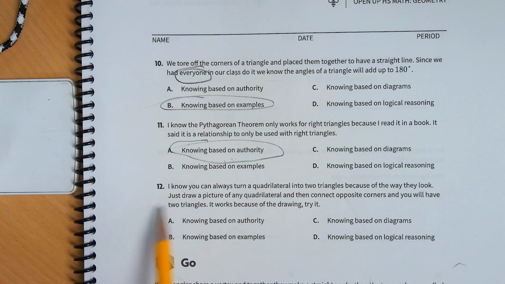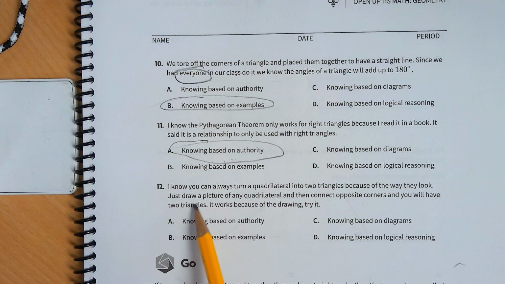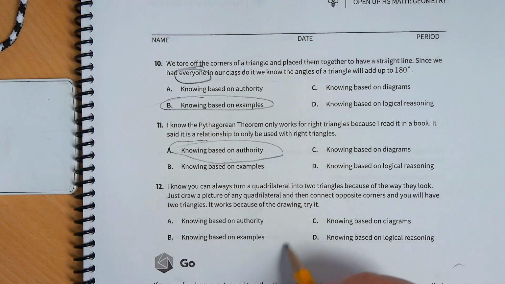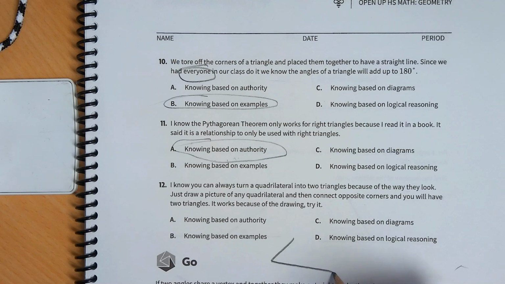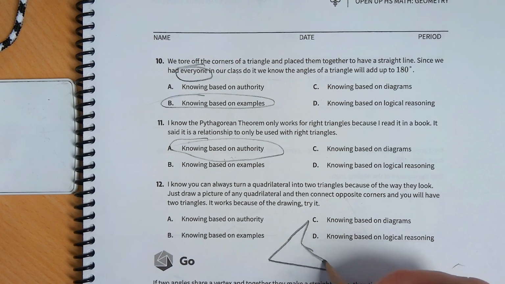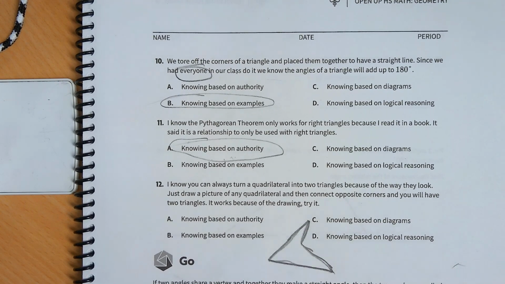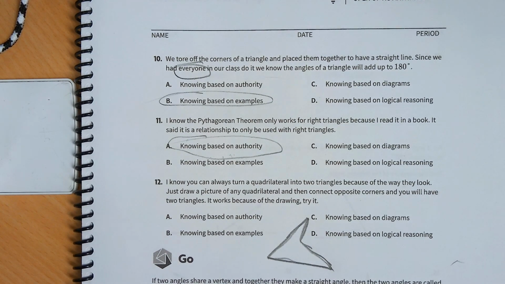Okay, and lastly, I know you can always turn a quadrilateral into two triangles because of the way they look. Just draw a picture of any quadrilateral. Okay. Gonna make a really funky one. Look, it's concave. It's a quadrilateral though. It's got four sides. Just draw any quadrilateral and connect opposite corners and you will have two triangles. Well, I thought I was gonna cheat because you can't connect these two, but you can connect these two. Ta-da!